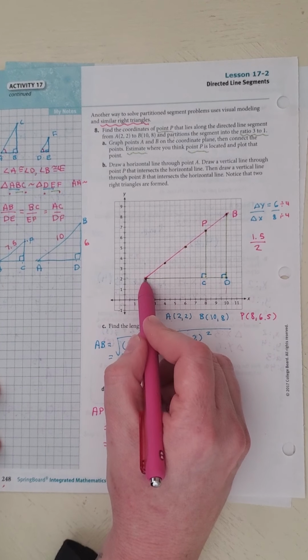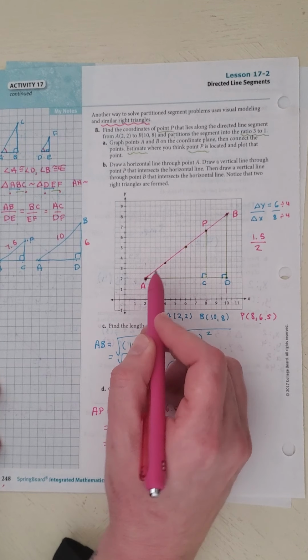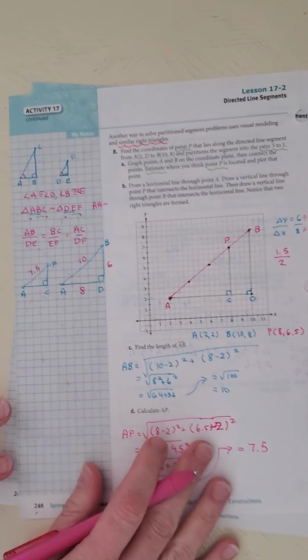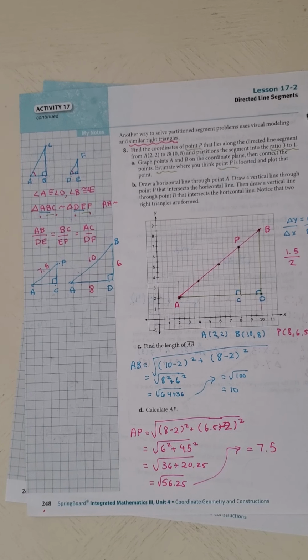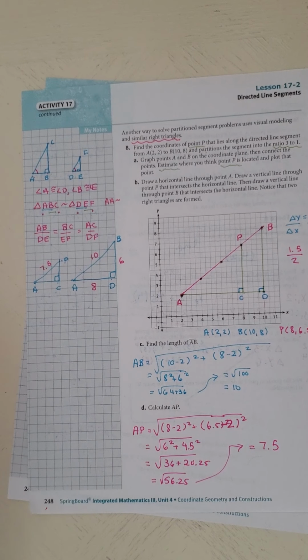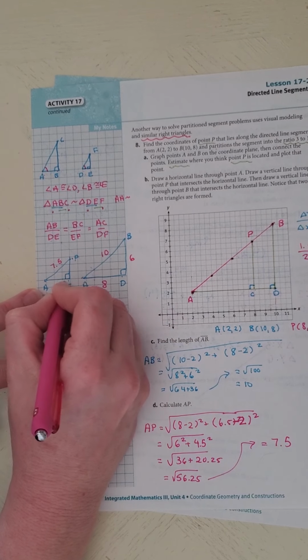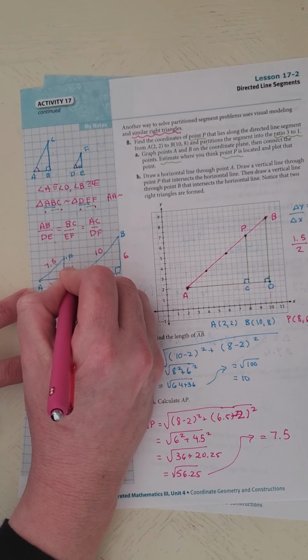And the distance from A to D is from 10 to 2. So this is 8 units. And so what I'm going to do is create a proportion, as they said in part F, to find the x coordinate and the y coordinate of point P. So this is my x, my unknown distance here, and here's my y.